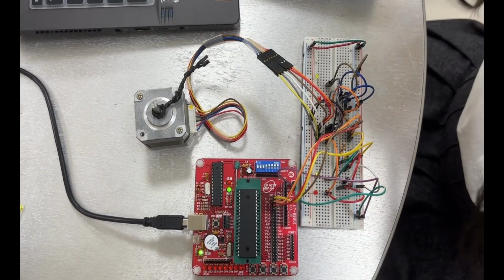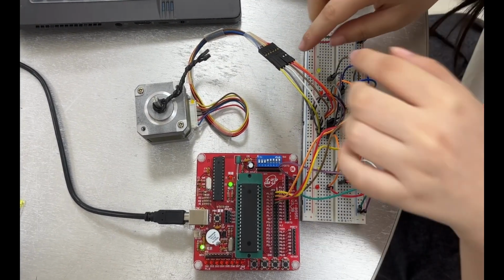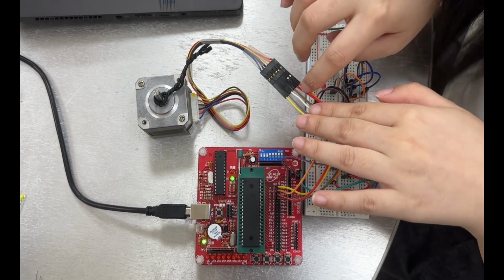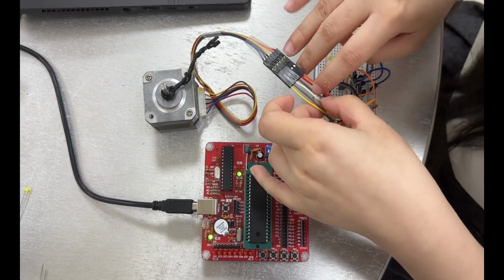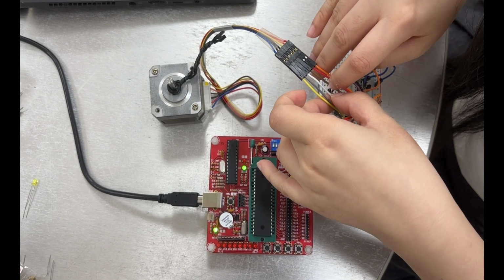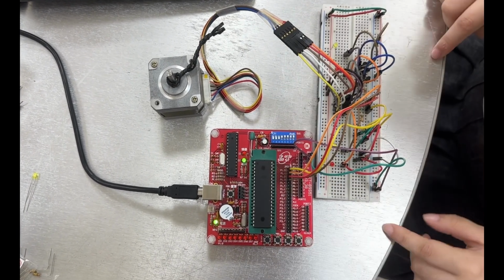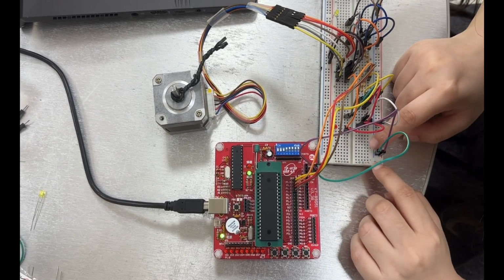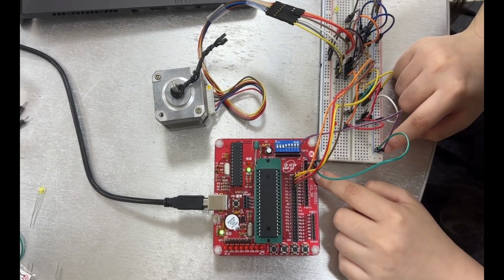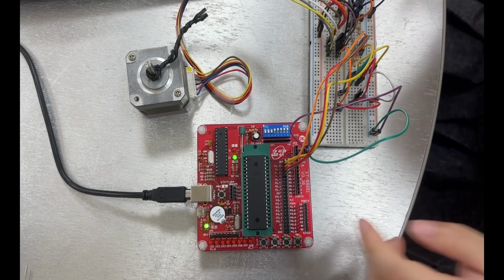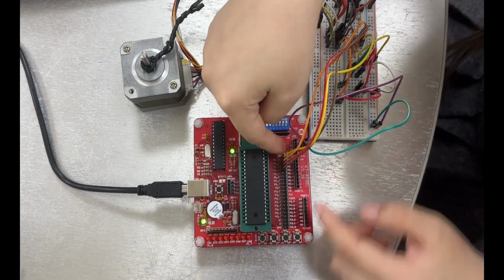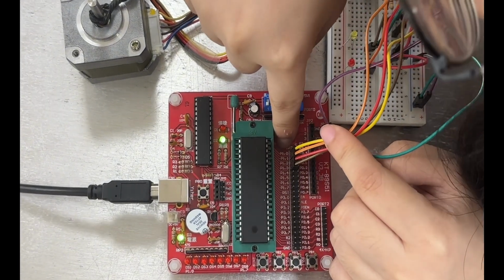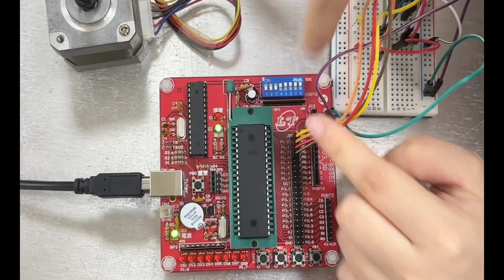So this is the circuit. From this we can see this cable is V prime, V prime, A prime, VA. And then this one, the minus one, is the ground cable, this is the power source. And then this cable is for the button. This is the P10, P11, P12, P13.